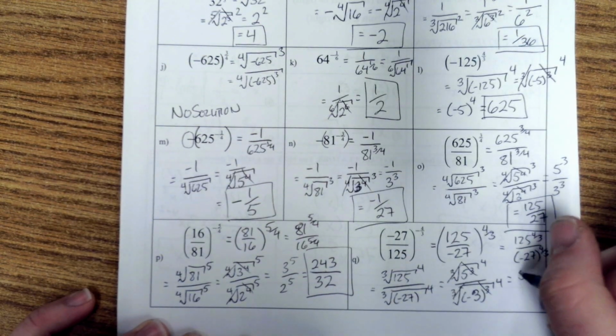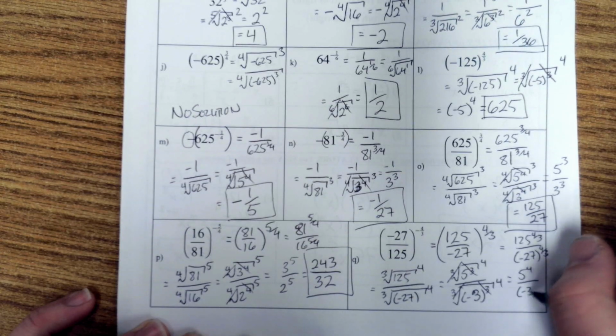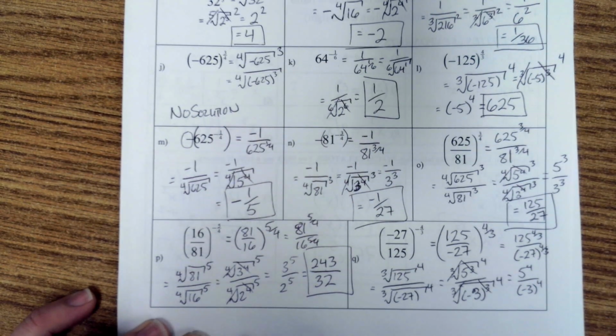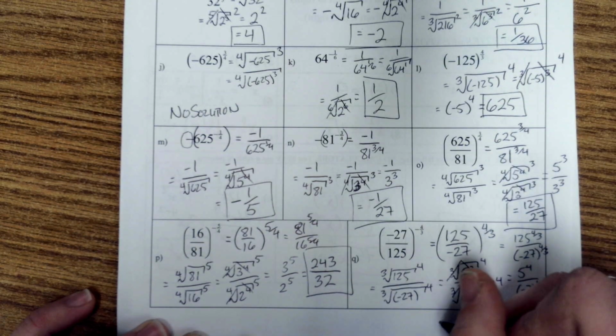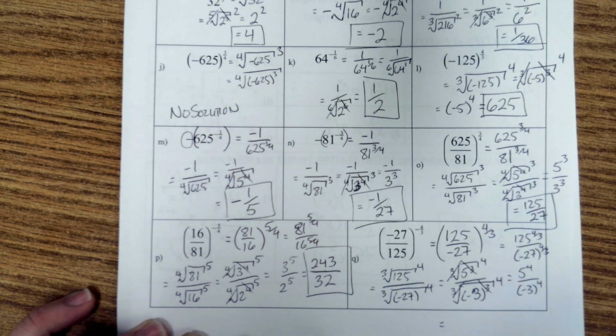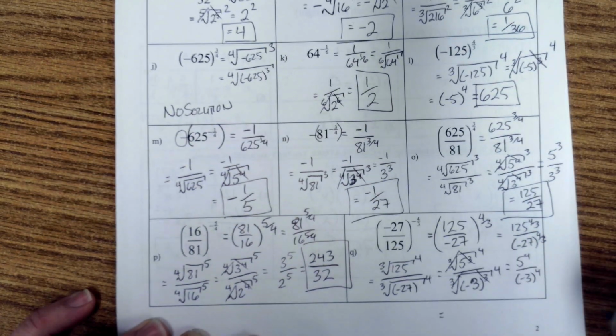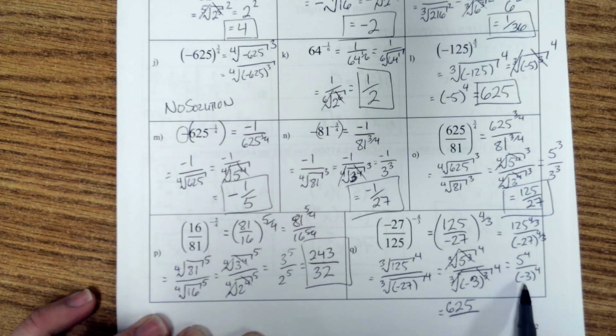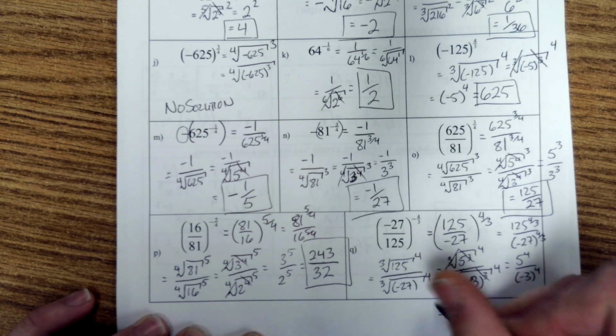So we're really looking at 5 to the 4th over negative 3 to the 4th with parentheses still. 5 to the 4th power is 5 times 5 is 25, times another 5 is 125, times another 5 would be 625, over negative times negative times negative times negative. That's 4 negatives, so you're going to get a positive answer in the end. 3 times 3 is 9, times another 3 is 27, times another 3 is 81.